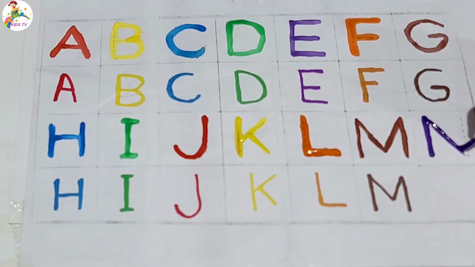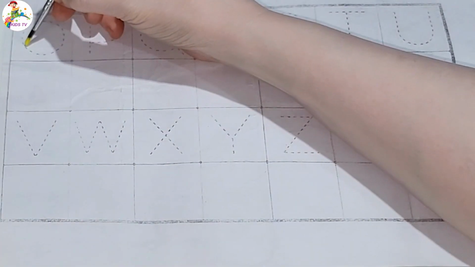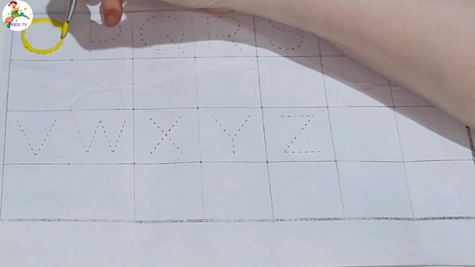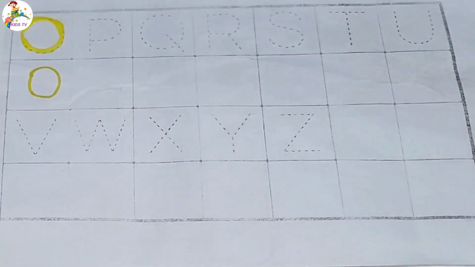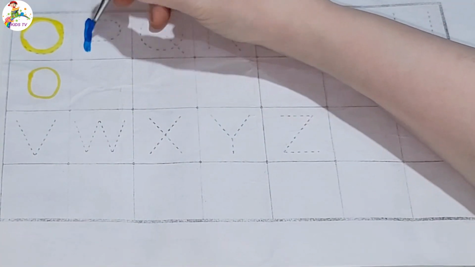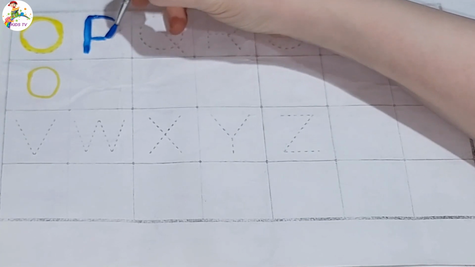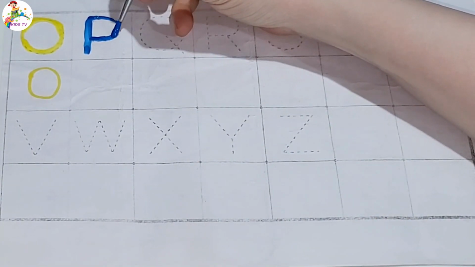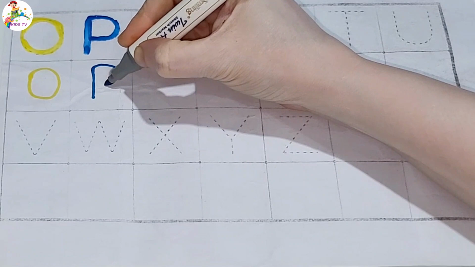Purple color. N. N for nose. N for nest. N for no. O. Yellow color. O for orange. O for octopus. Blue color. P. P for pigeon. P for pen. P for parrot.